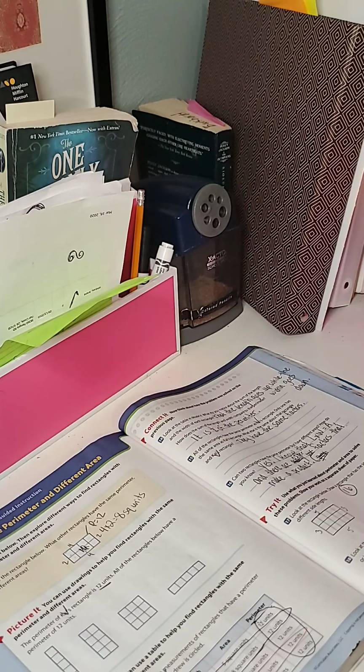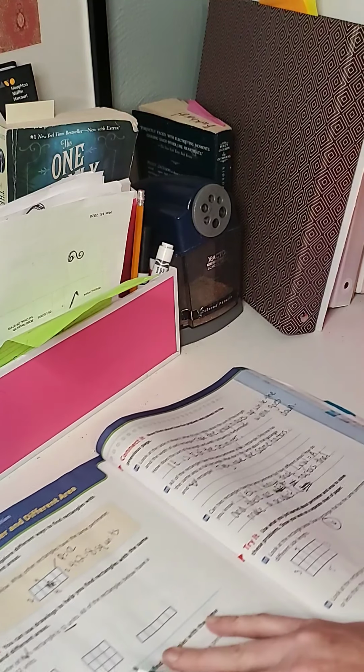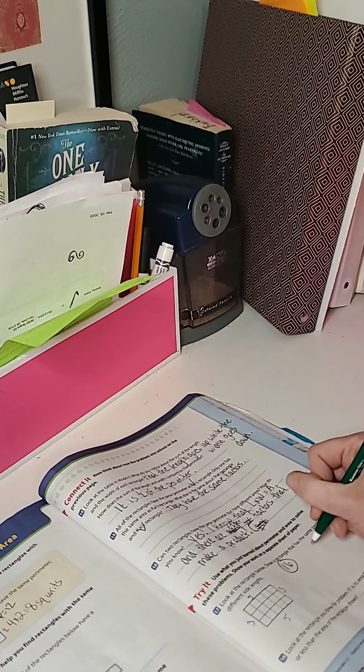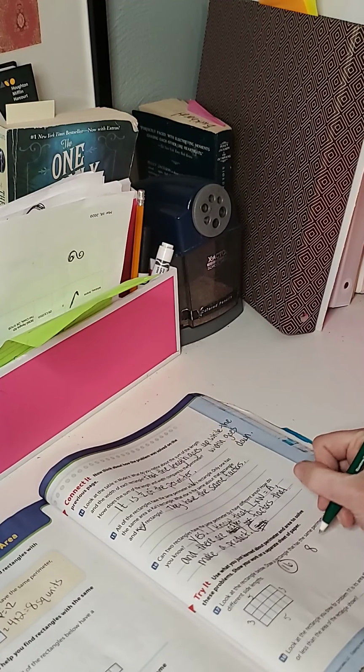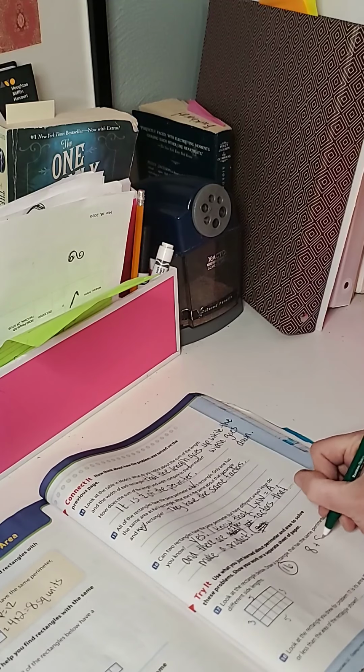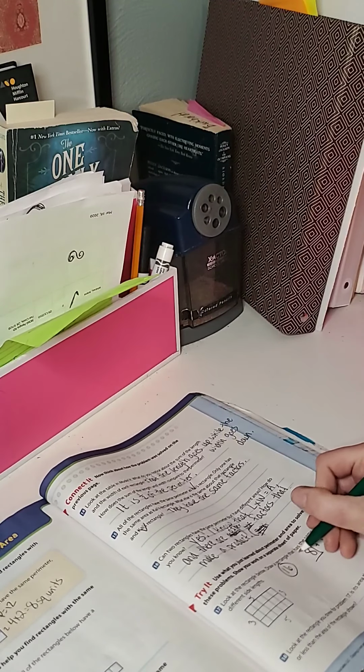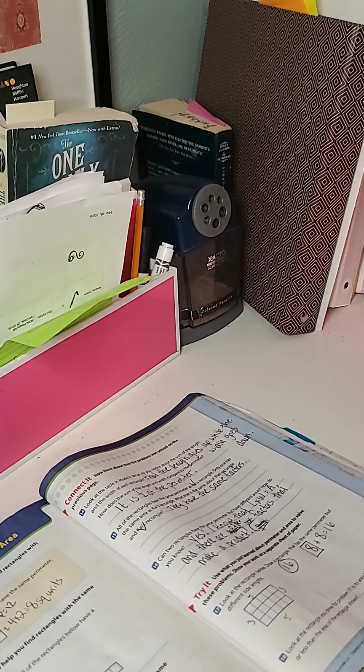So half of 16, I know that 8 plus 8 equals 16. So let's try to find different ways to make 8.